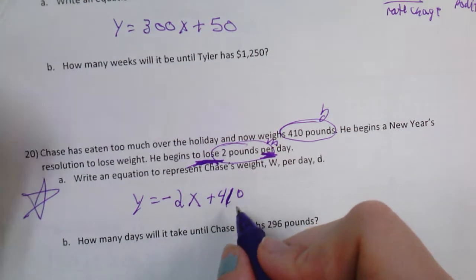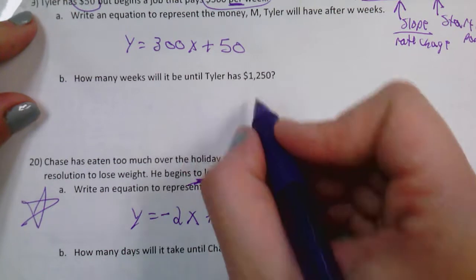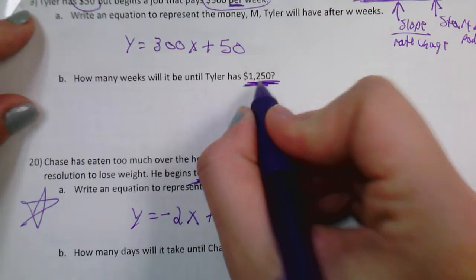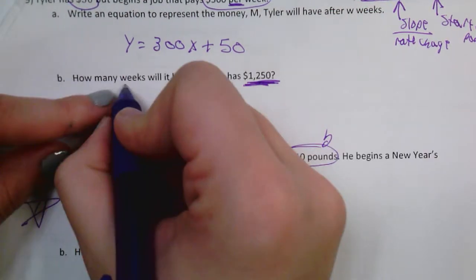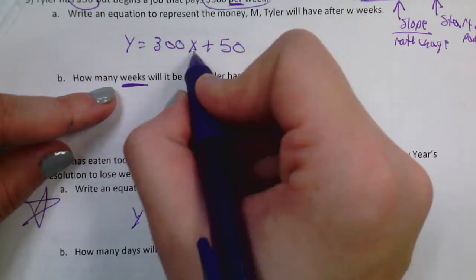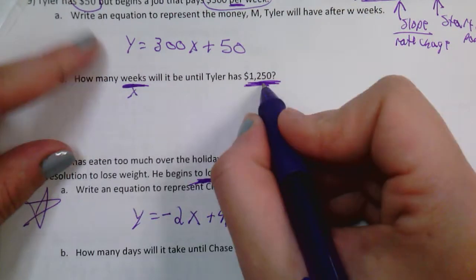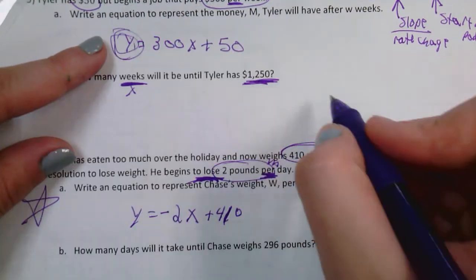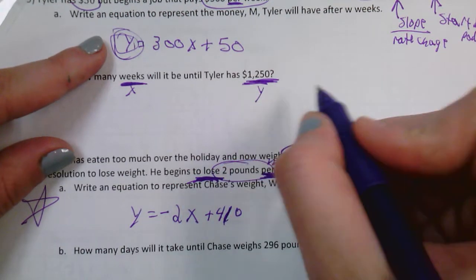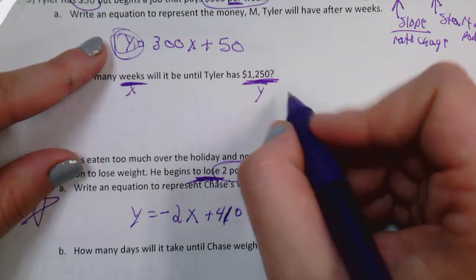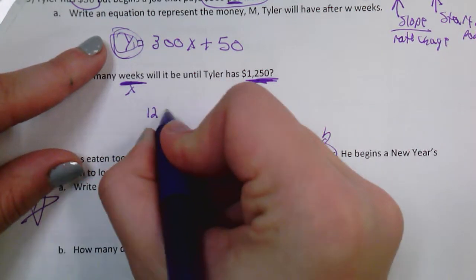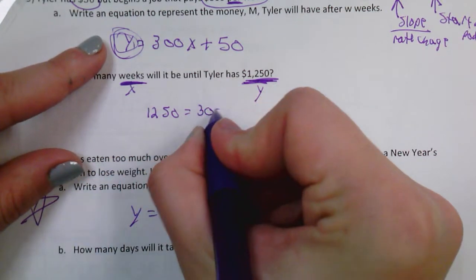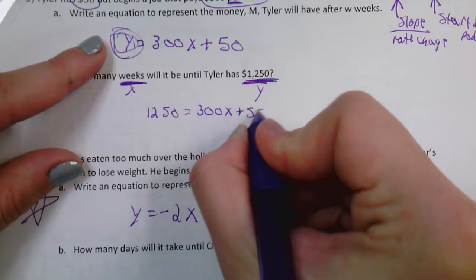Then as far as part B, that's usually just saying you're plugging something in. This one's saying I do not know how many weeks have gone by, so I don't really know the x. But I do know that my total amount, my total over here, is this 1250, so that's going to be my y. And then it's just a matter of being able to plug it in and solve for x. So that would mean subtracting 50.